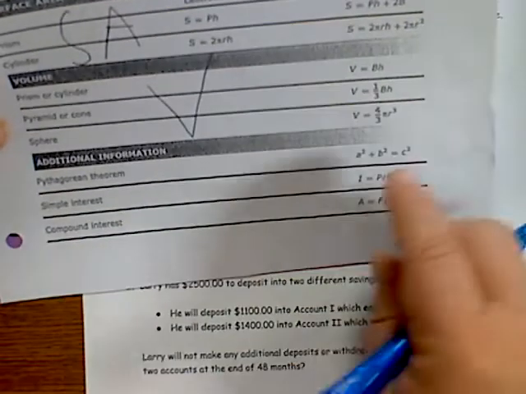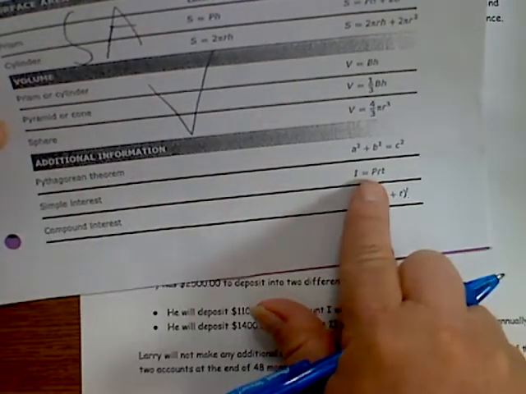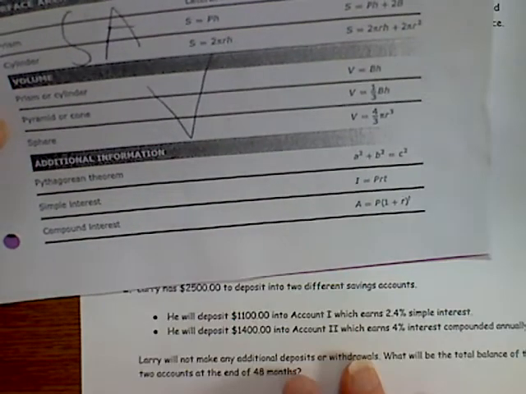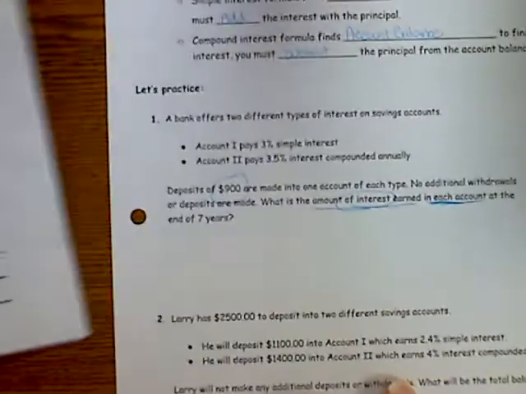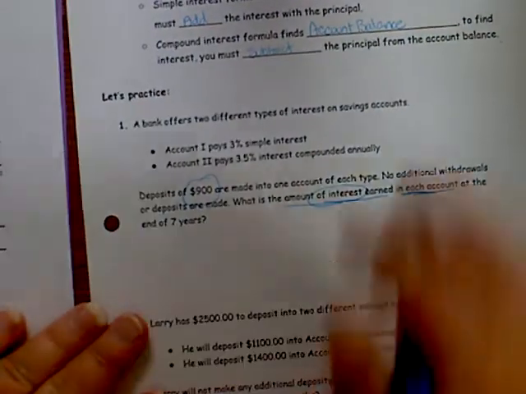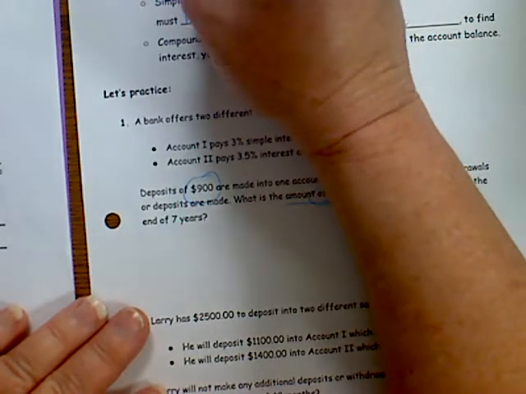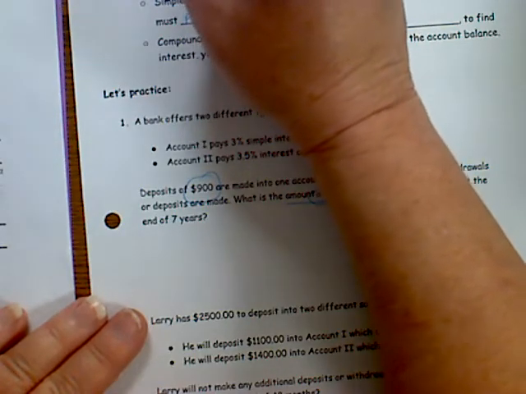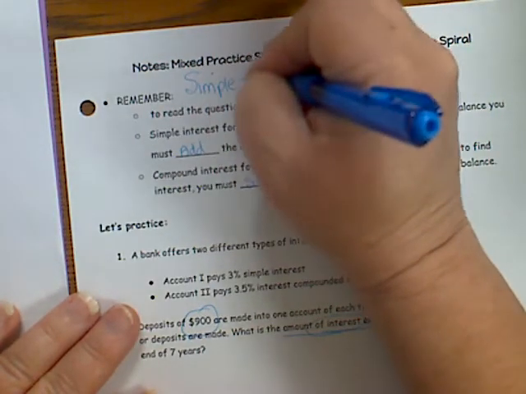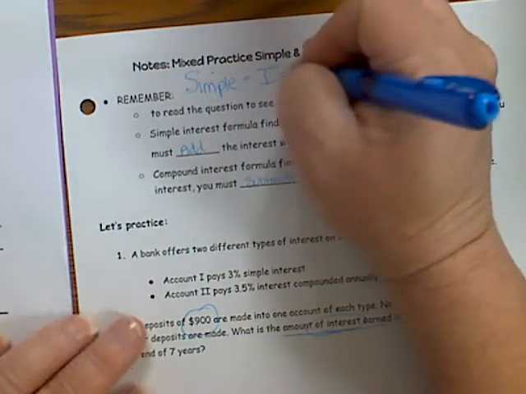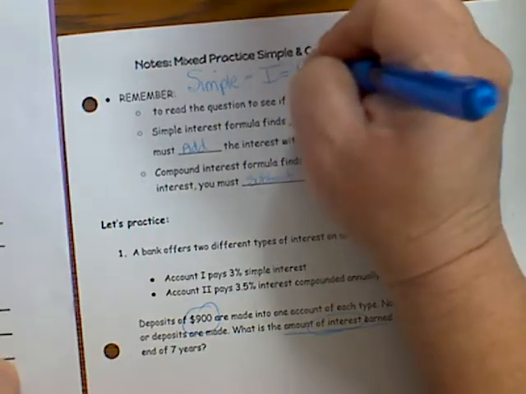Oh, look, I've got mine. Handy dandy. This is my little chart here, and I've got simple interest, compound interest. I don't even care if you go to the top of your page on your worksheet and write simple and write the formula out for simple: I equals PRT.